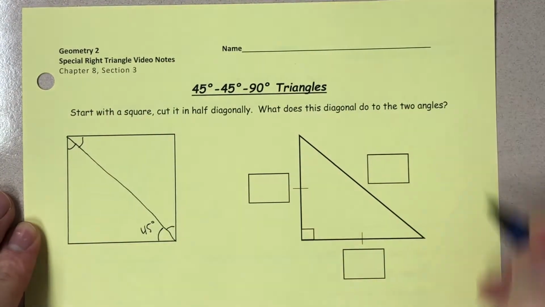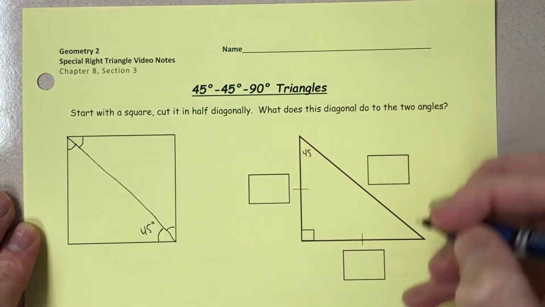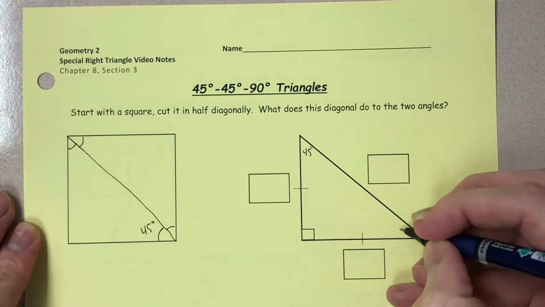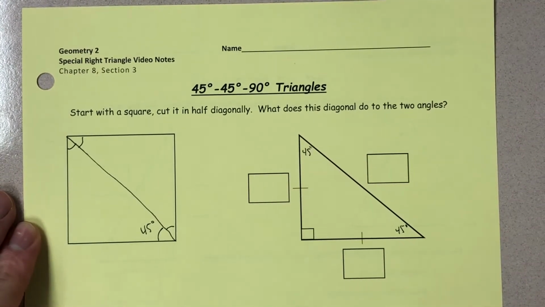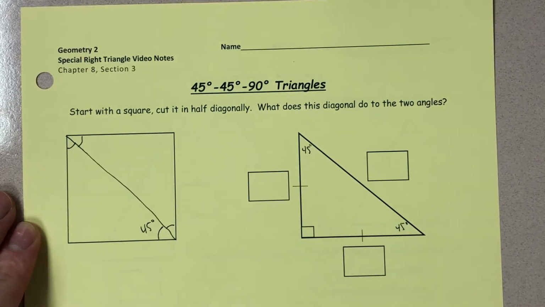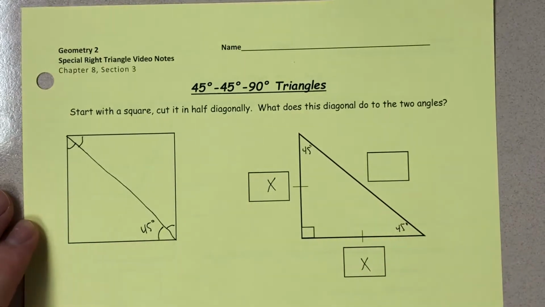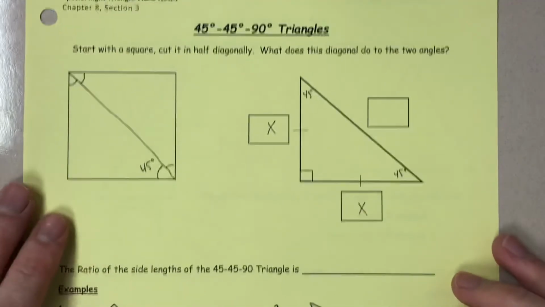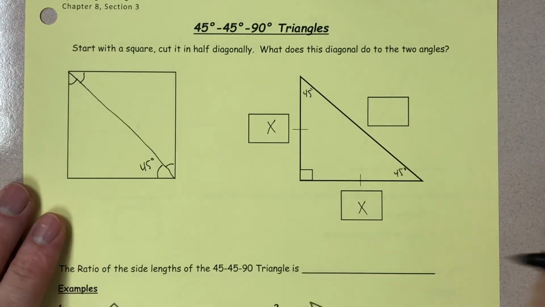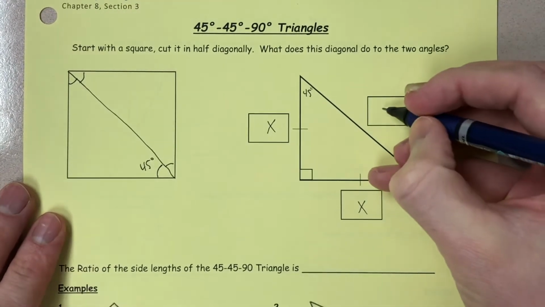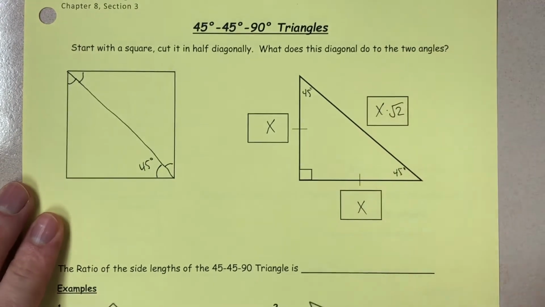So if we have this triangle, which is this square already cut in half, that's 45 degrees, and this is 45 degrees. So these two sides, we could call them x. It doesn't really matter what their length is, but these are both congruent and are called x. This side, if we were to use Pythagorean theorem, we could find out that this side will always be x times the square root of 2.